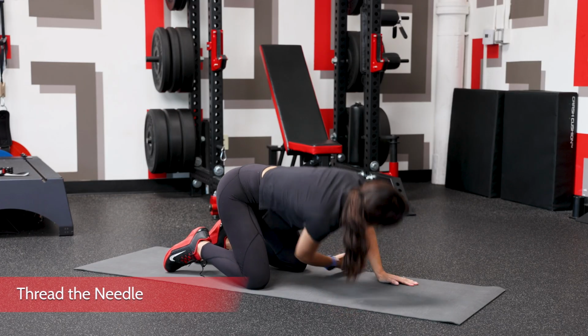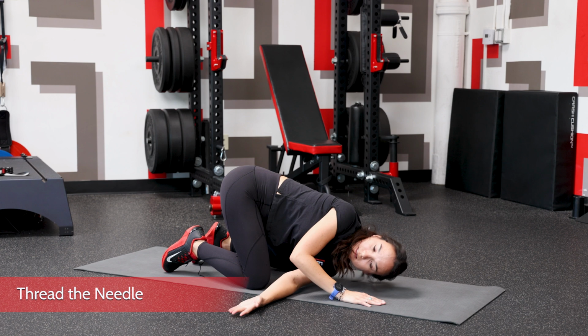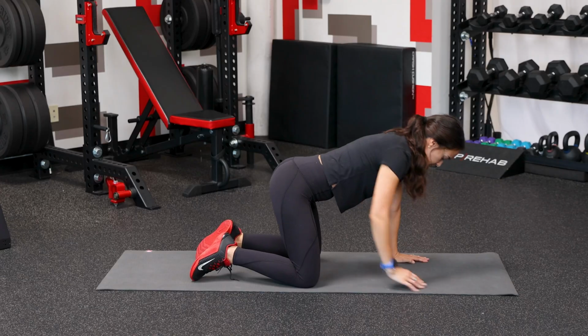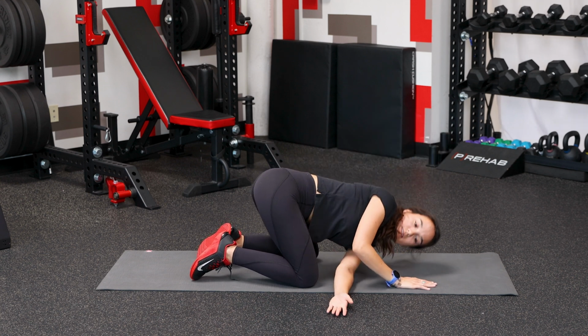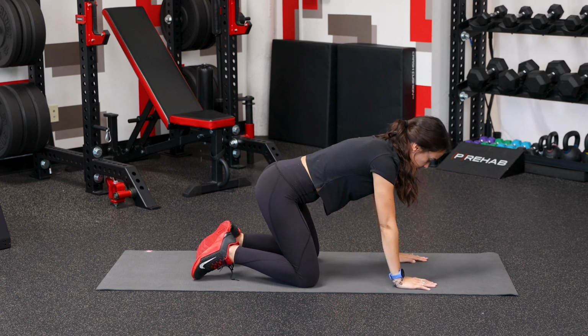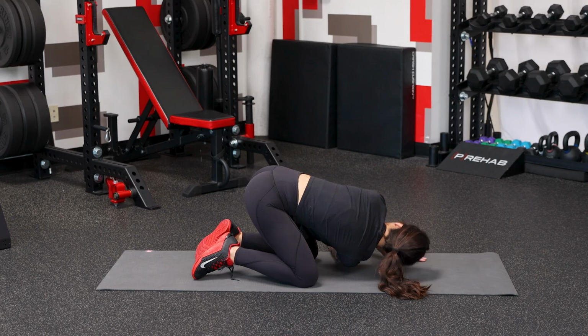From here, we can then go into a thread the needle type of exercise as we reach under our arm and then rotate back. Same drill, reach under on the opposite side and then return to that starting position. Focusing on this mobility once, if not twice a day, can make a serious change in that rhomboid pain that you may have been experiencing.